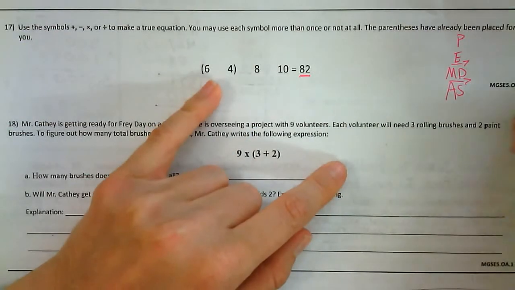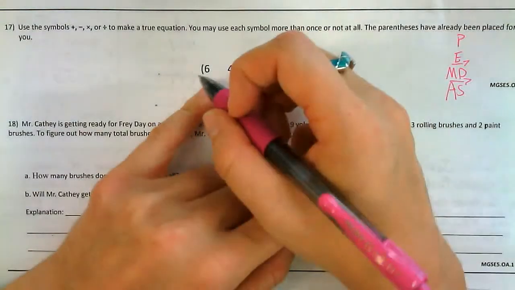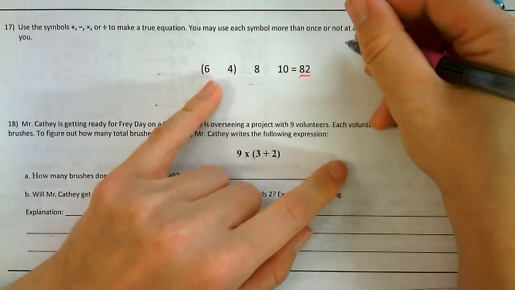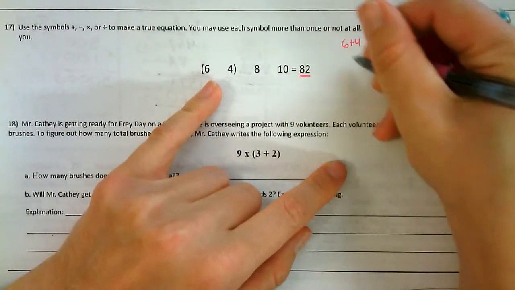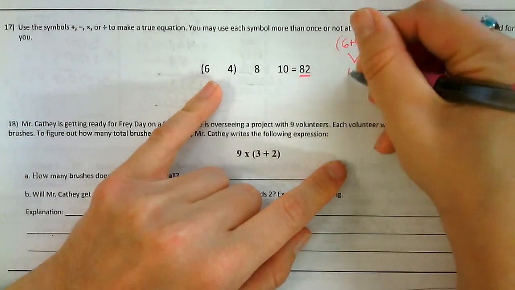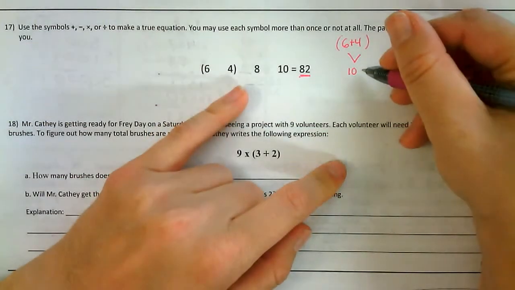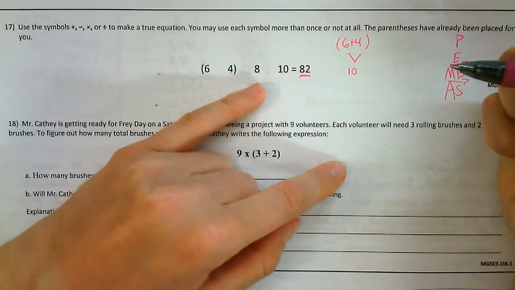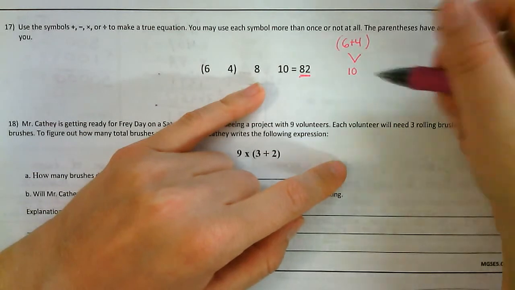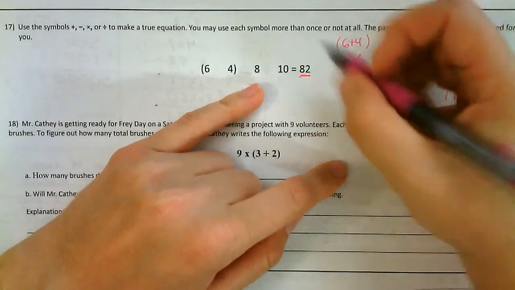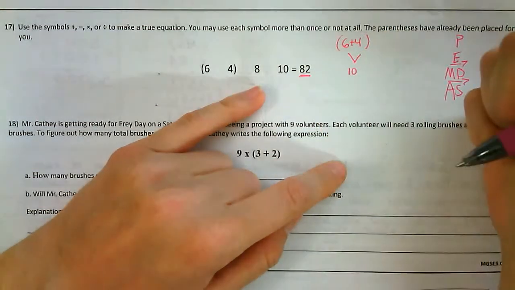So let's start with addition in here, all right? If we did addition, then that would be 6 plus 4, which would give me 10. I have to get to 82, so if I did 10 times 8, that would be 80, but then I can't get to 82 because I have this 10 that I have to do.